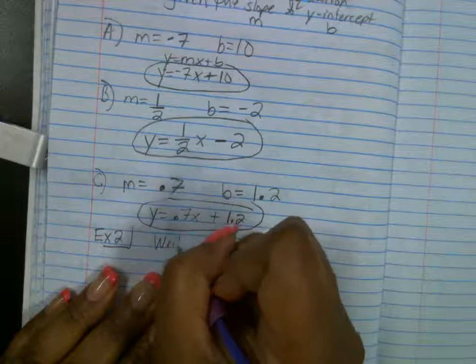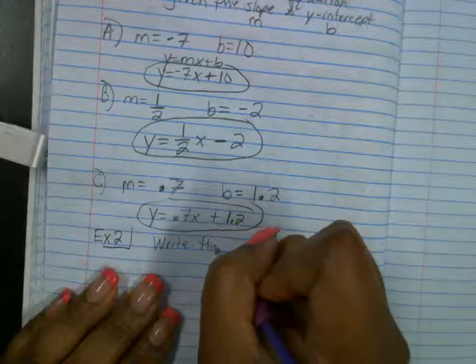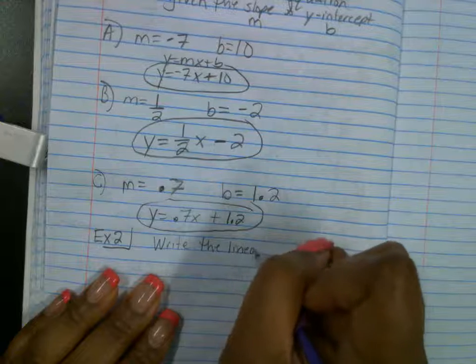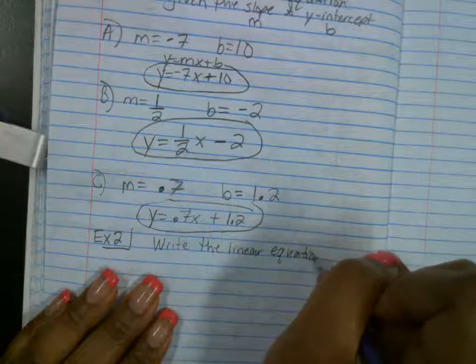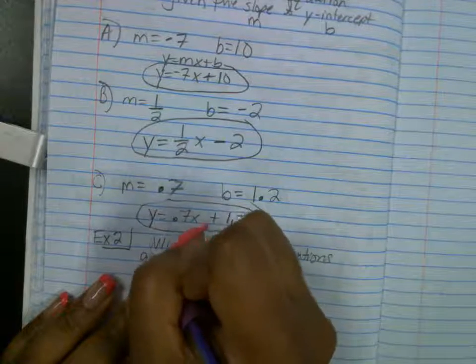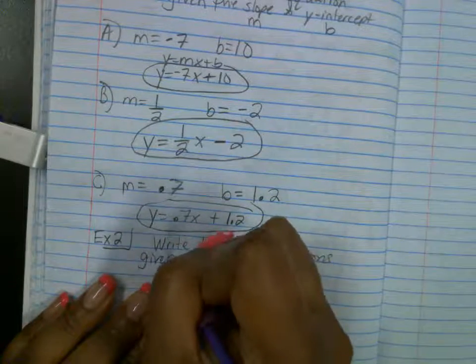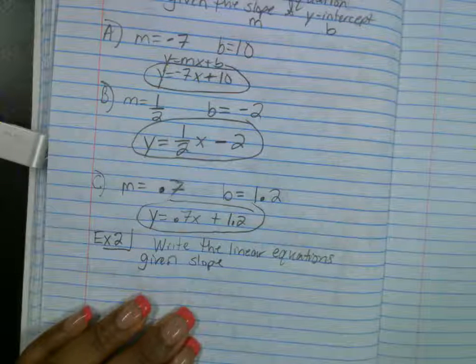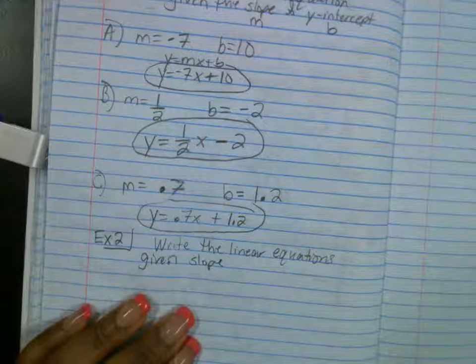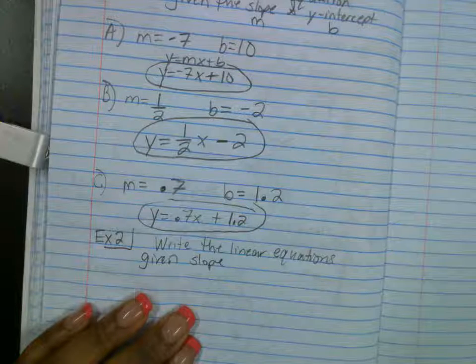Write the linear equation, okay? Given, this time you're going to be given the slope. So you're still given the slope, but they're not going to give you the y-intercept this time. They're just going to give you a point that's on the line.